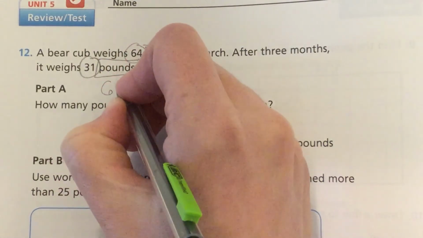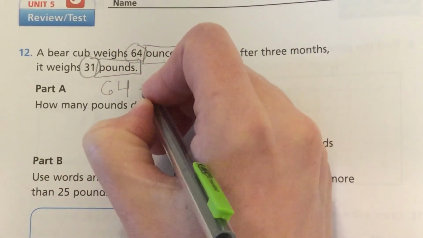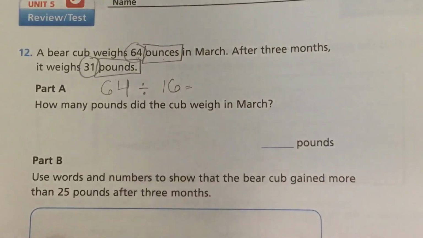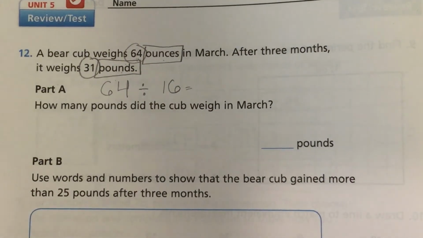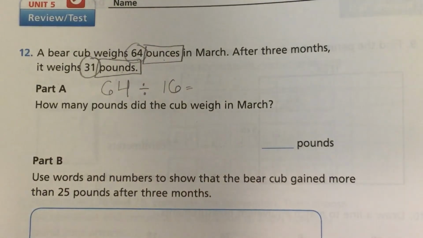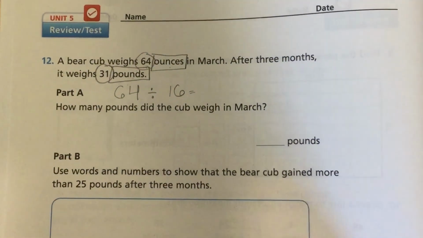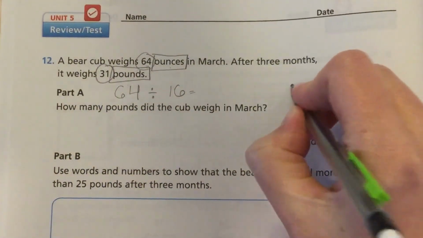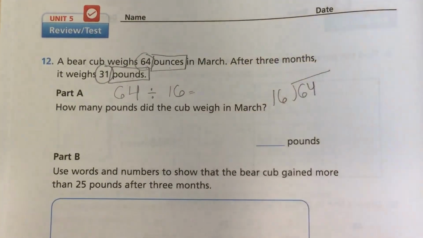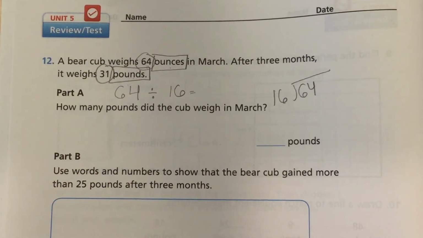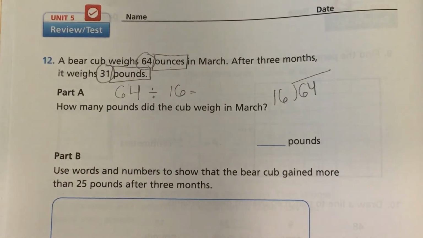We have to go 64 divided by 16. This one looks a little bit harder because we see that we're dividing by a 2-digit number and we're not necessarily used to that. But we're not going to let it stop us because our good old guess and test trick totally works here. So when I set it up, I'm thinking, 16 goes into 64 how many times? Obviously, I do not have my 16s memorized.